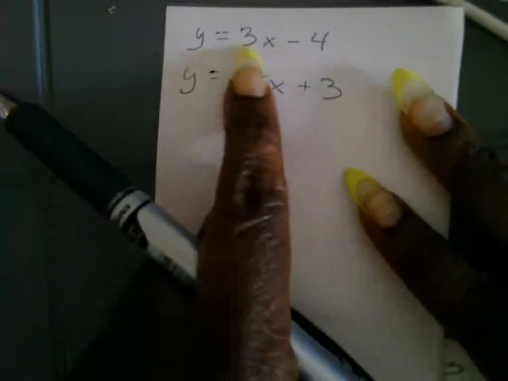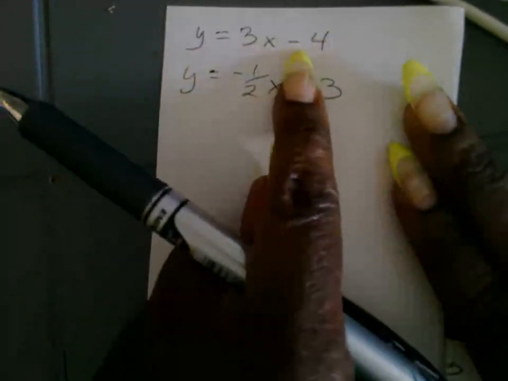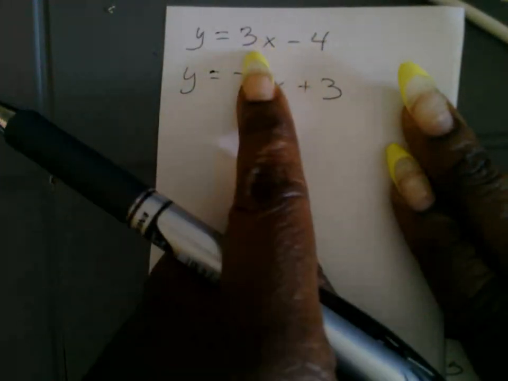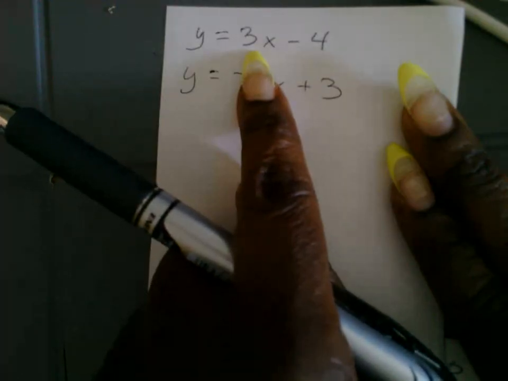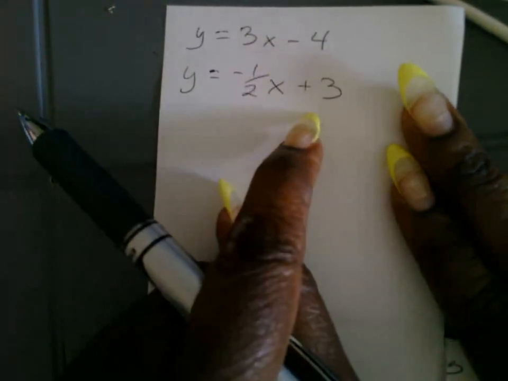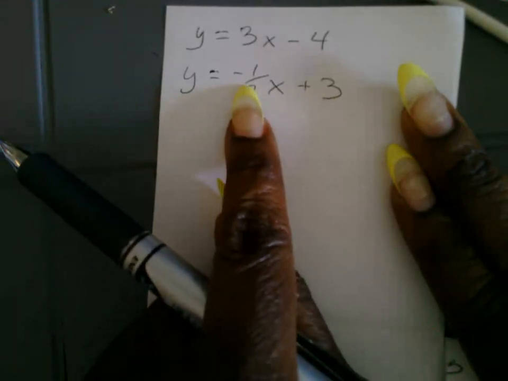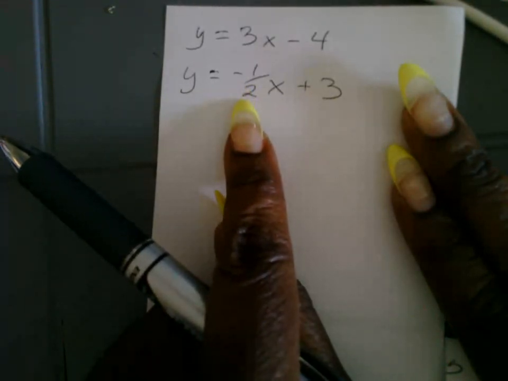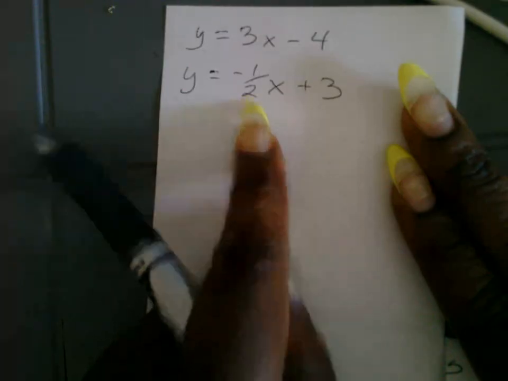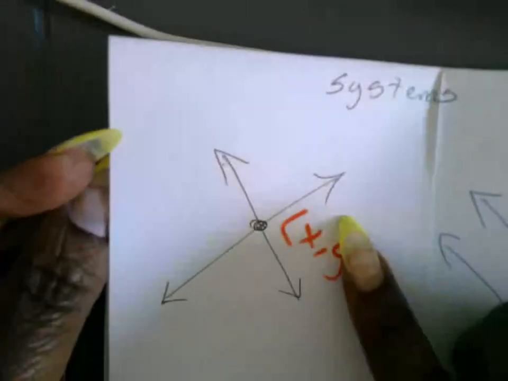So look, you are in debt $4, but you're making $3 a day. This one is, you have $3, but you're losing $1 every 2 days. Everybody see that, right? Okay, so we're going to come down here and we are going to graph these two equations.